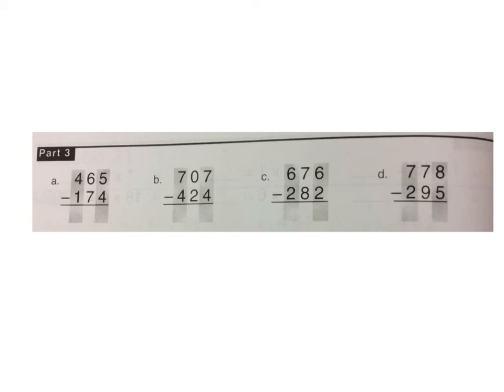But just because I don't have to borrow here, now that I'm going to be in the tens column, I have 6 minus 7, which I can't do because 6 is a smaller number. So that means that I'm going to have to start borrowing in the tens column from next door. So that's what you're going to have to be careful for, is that don't think that just because you didn't have to borrow in the ones column that you're not going to have to borrow for the rest of the problem either. So be very careful. Each column you have to look at on your own and ask yourself, can I do this subtraction or do I have to borrow? So go ahead and pause the video, work on part 3.